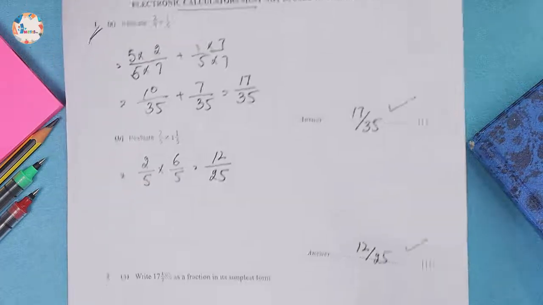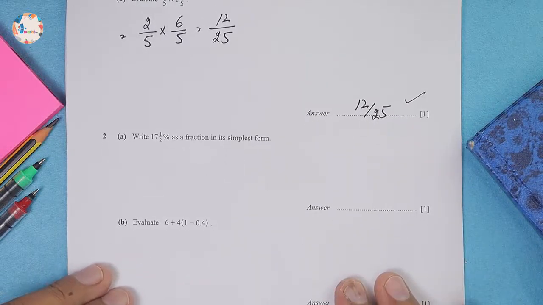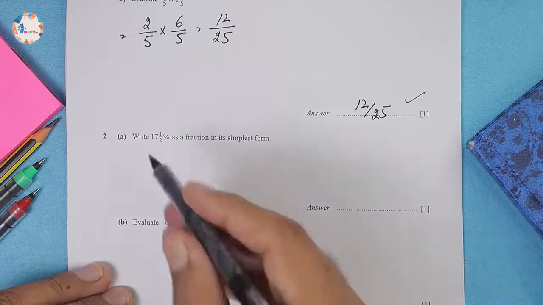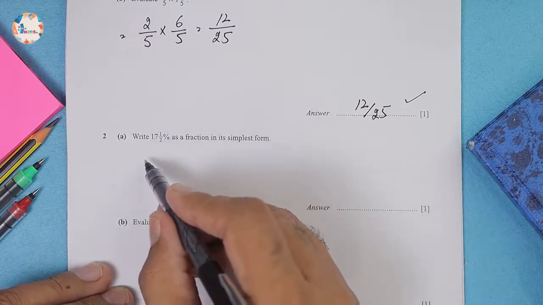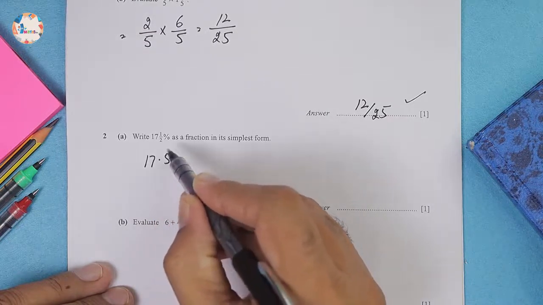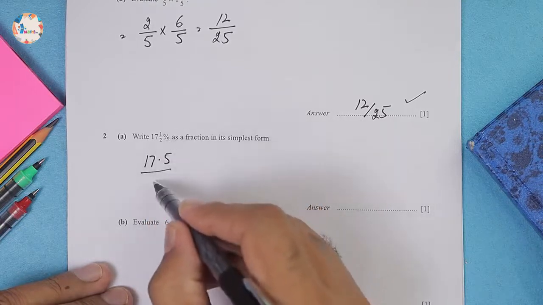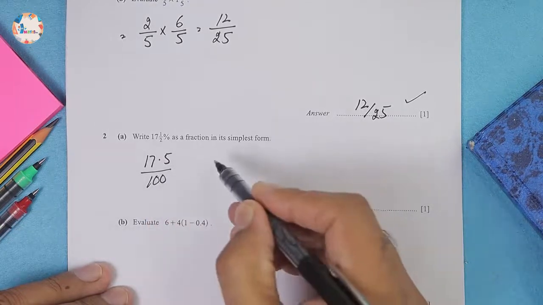Now question number 2, write 17 and 1/2% as a fraction in its simplest form. We can write it as 17.5, and percentage we can write over 100.